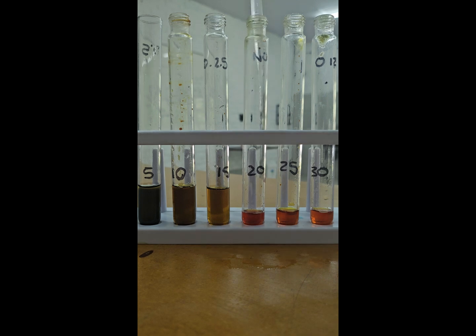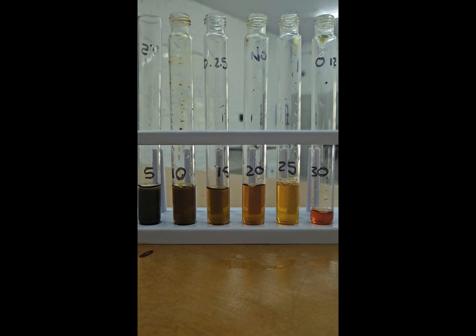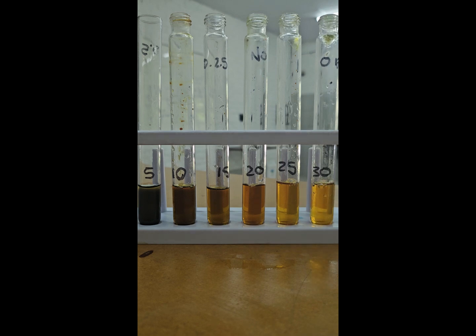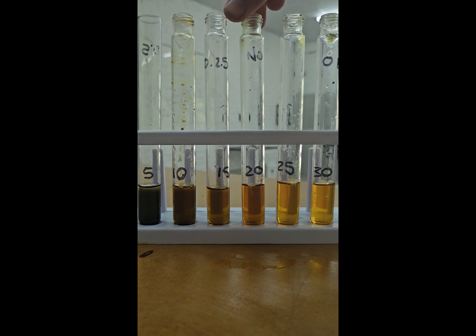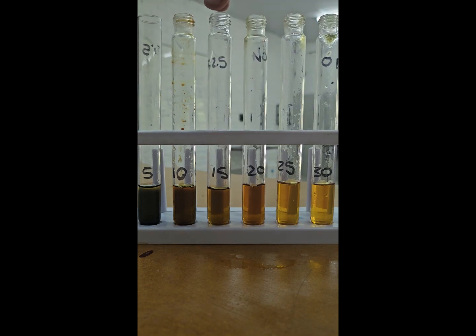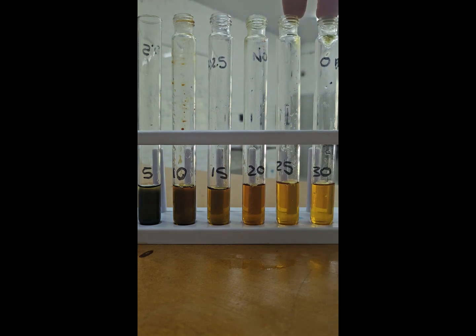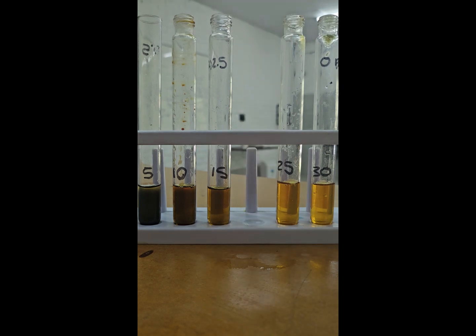Then, of course, after 20 minutes, I can add my starch solution to the 20 test tube, and here I can see that not much of the color has changed at all. Then after 25 minutes, I can add it to my 25 test tube, and here I can see literally no color change, and the same for 30 minutes, no color change. So I can see that there's a decrease in concentration from the 5 minutes to the 20 minutes, but between 25 and 30 minutes there was no starch present in my solution, and all the starch has been hydrolyzed into maltose and glucose.